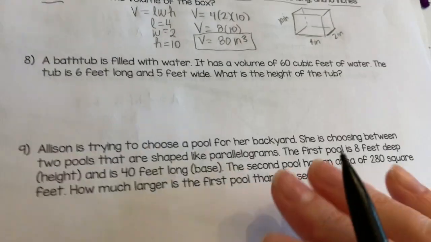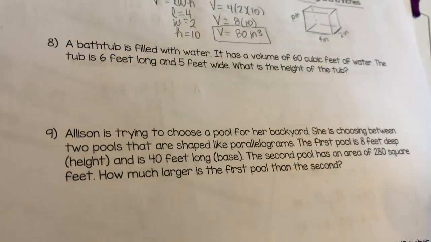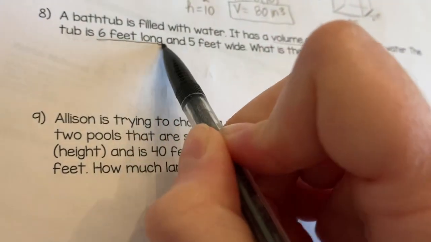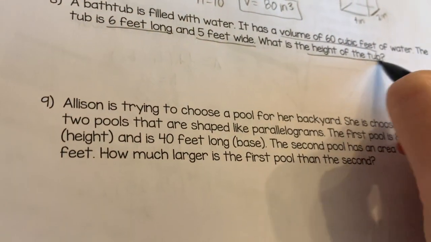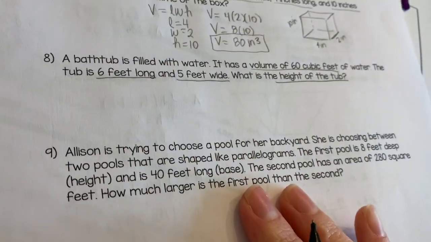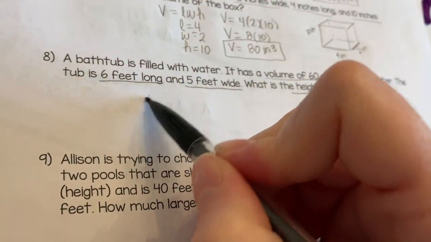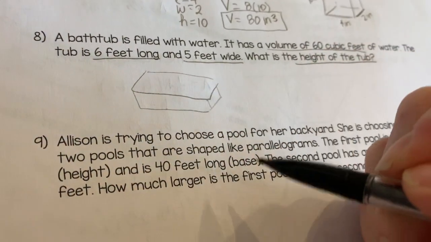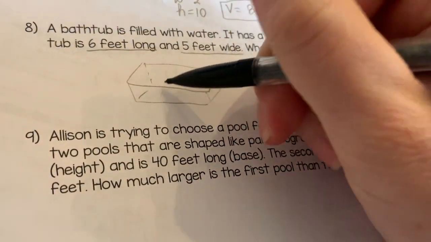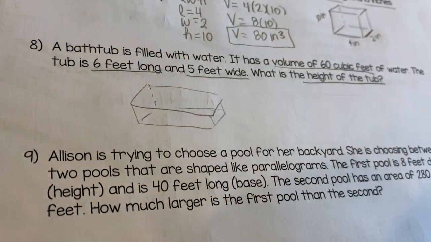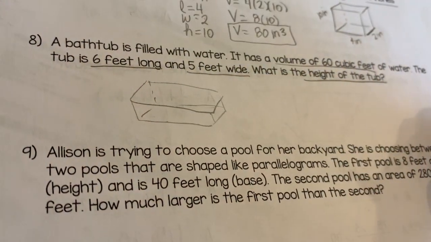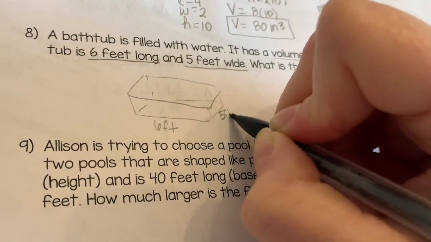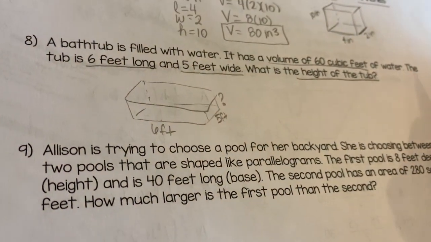Number 8. A bathtub is filled with water. It has a volume of 60 cubic feet. The tub is 6 feet long and 5 feet wide. What is the height? Again, if you would like to draw a little diagram, you can. We're assuming that this bathtub is shaped like a rectangular prism for now, okay? The total volume is 60 feet. It's 6 feet long and 5 feet wide, and we want to know the height.